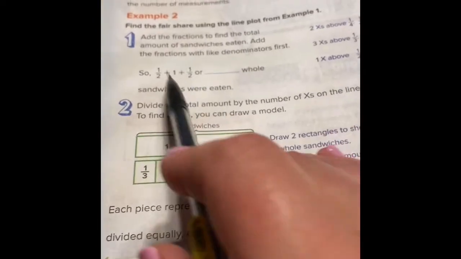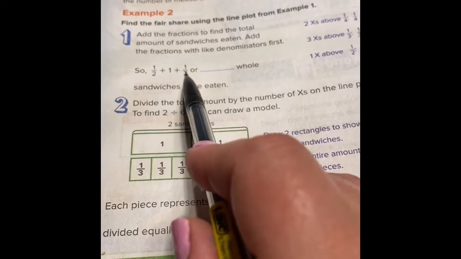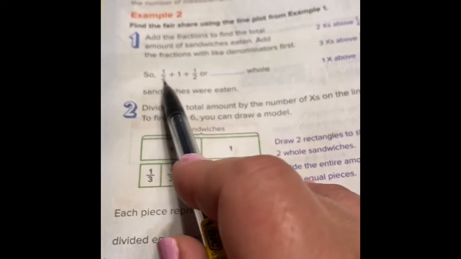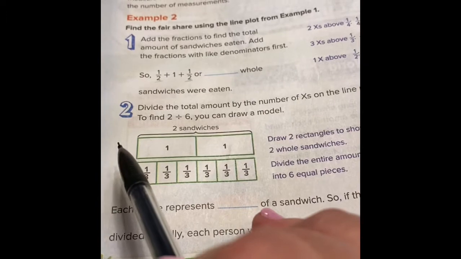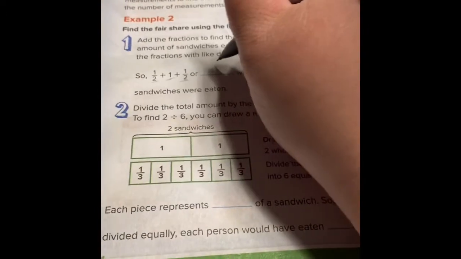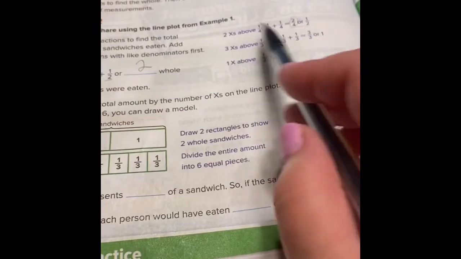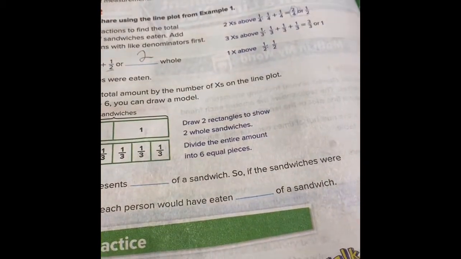So 1/2 plus 1 whole plus 1/2. So 1/2 and 1/2 equals a whole, plus 1 whole equals 2. And we got those numbers by adding fractions over here.